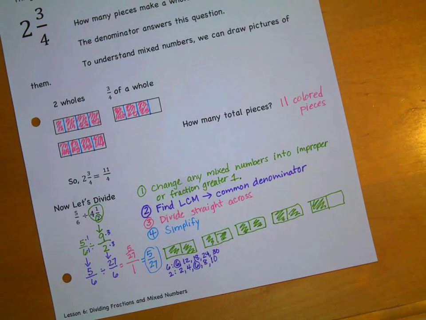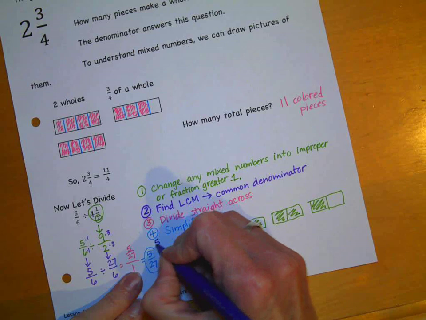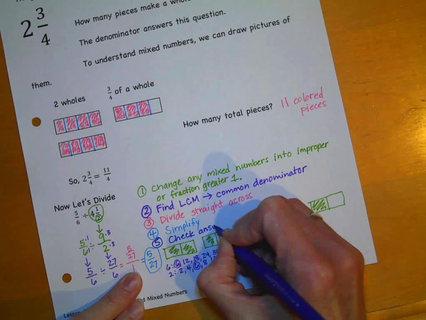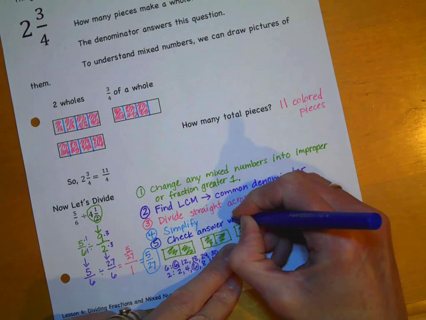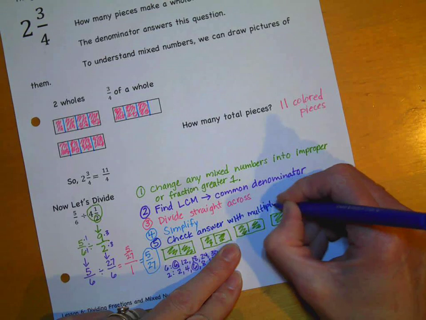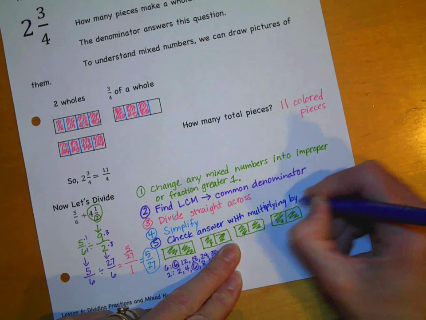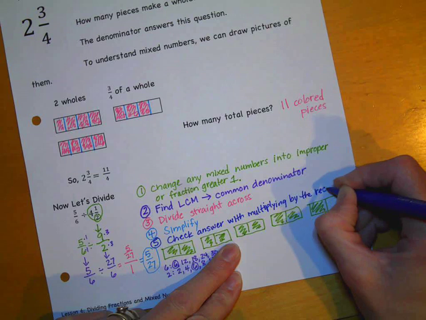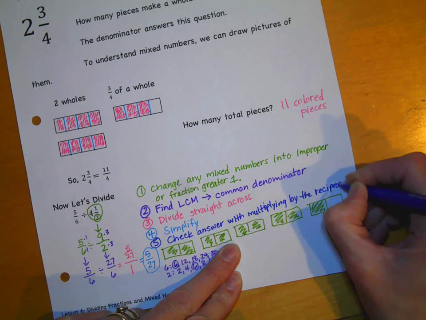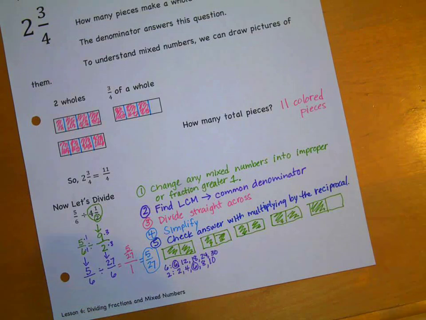Okay, now, in the lesson before this one, I taught you a very important rule about how to check your answer. The way that we are supposed to check our answer is with multiplying by the reciprocal.